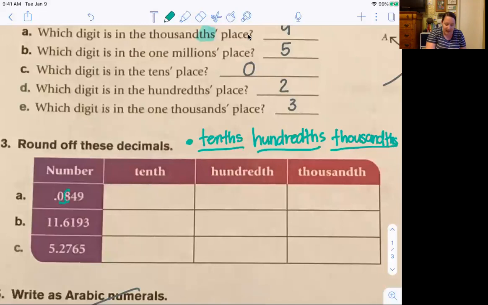That means the 8 is the boss, and the 8 is going to say round up or stay the same. 5 or more, up the score. 4 or less, don't mess. It's an 8. So what's going to happen to that 0? It becomes a 1. And so our answer is 0.1. Whenever we're dealing with tenths, we do not have to add any of the other zeros or the numbers that come after the place value, in this case, just the tenths. Now, let's do tenths for all of them.